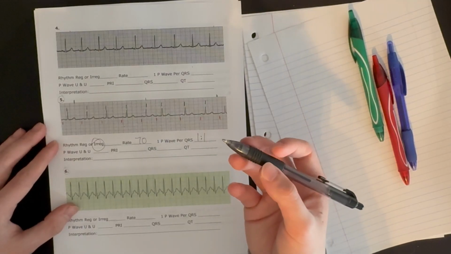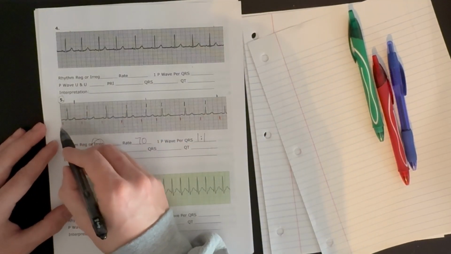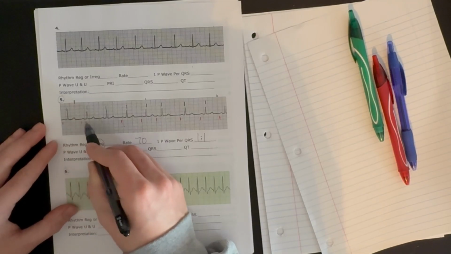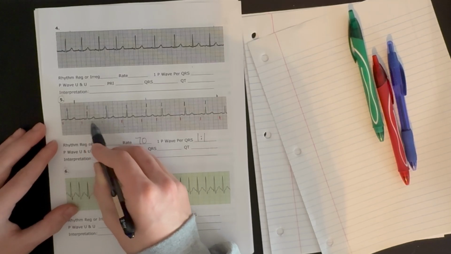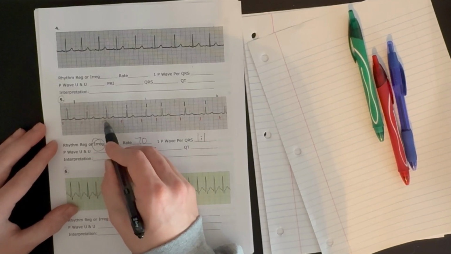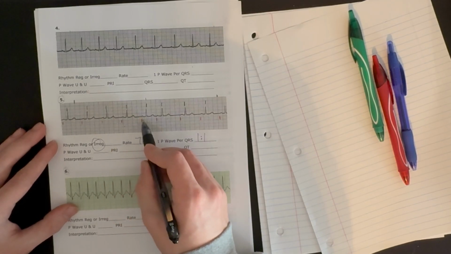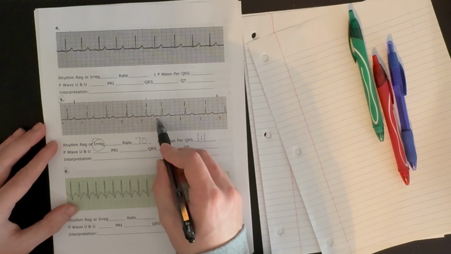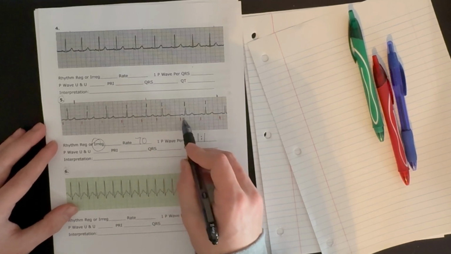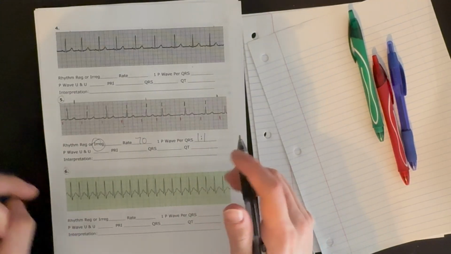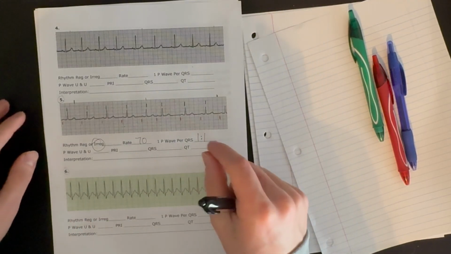Let's check our PR interval. If we start over here, it's about 1, 2, 3, 4, almost 5. It's right around 4, 4.5-ish, but it's consistently the same.